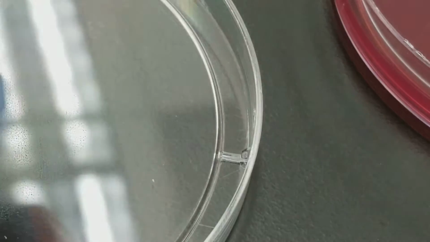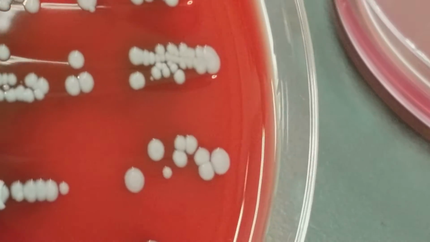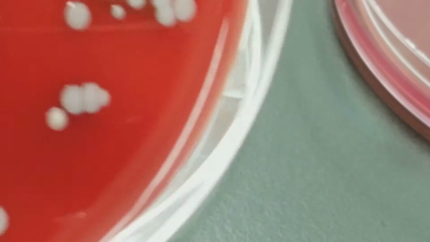Something that may also cause the UTI would be Enterococcus, and that is not a gram-negative rod, but this is not what Enterococcus looks like. Okay, let's move on.